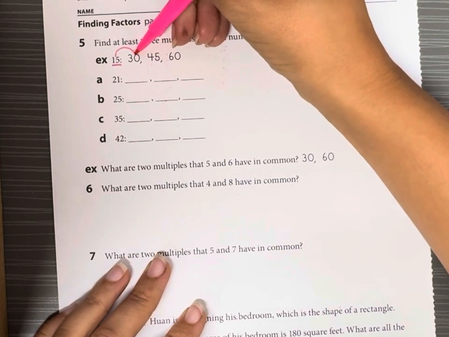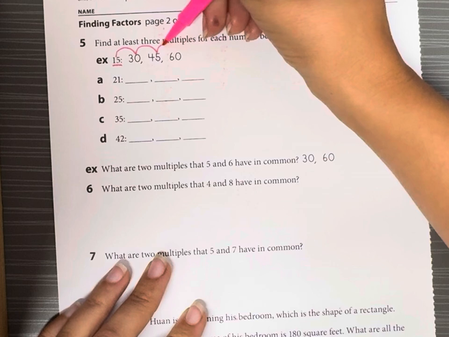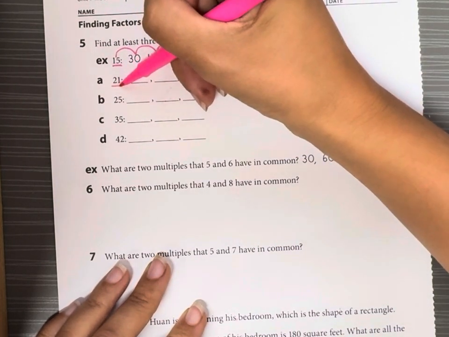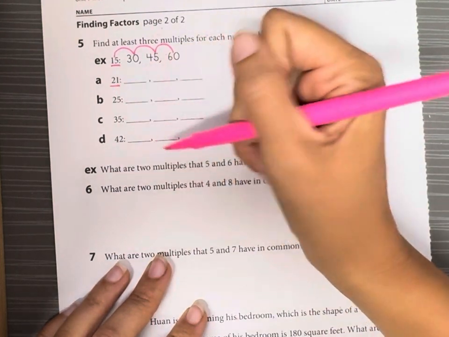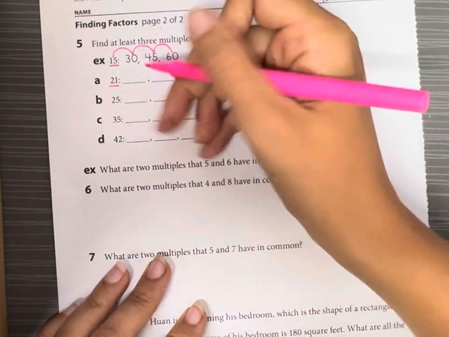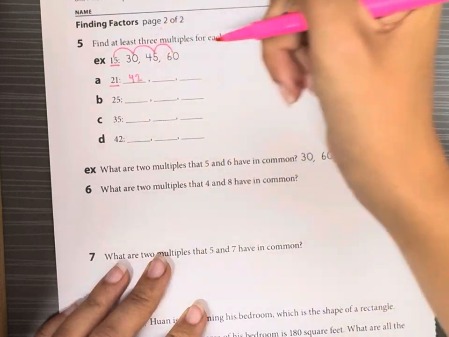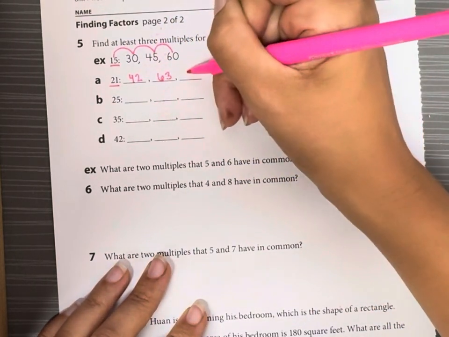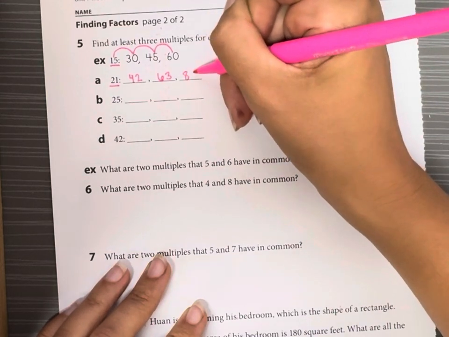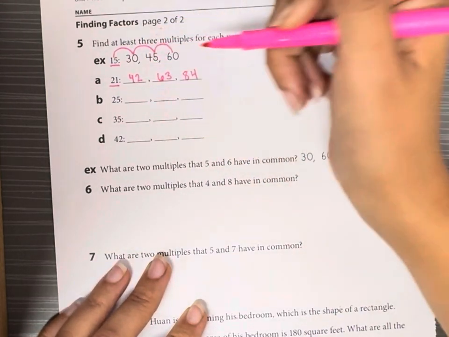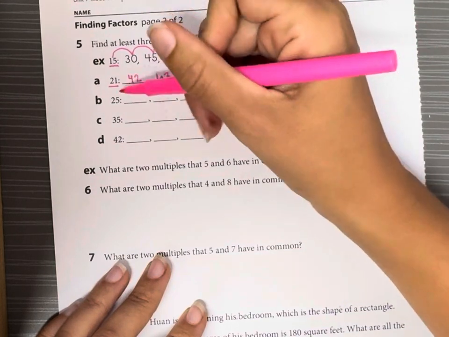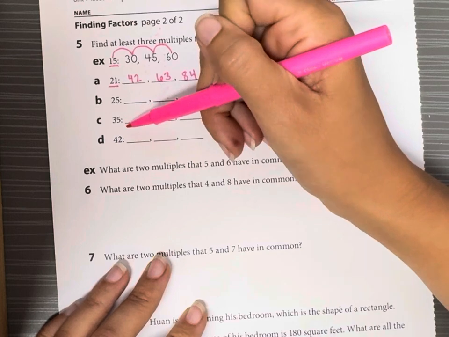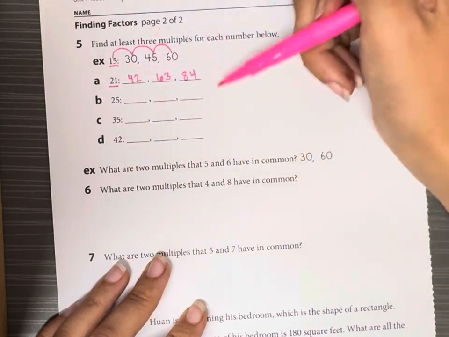So 15 plus 15 is 30, plus another 15 is 45, plus another 15 is 60. Next is 21. So 21 is the first skip count. So now I'm going to go, what's 21 more? 42, plus 21 more, 63, plus 21 more, 84. So that's 21 each time. 21, 42, 63, 84. You're going to do the same thing for 25, 35, and 42. Skip count out.